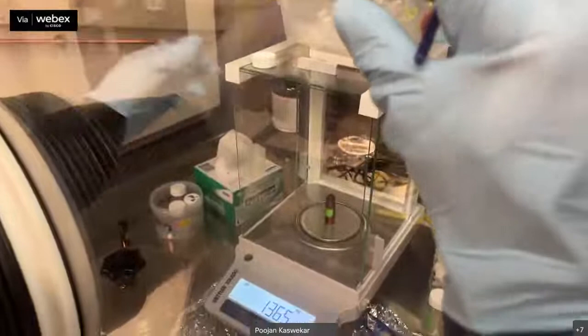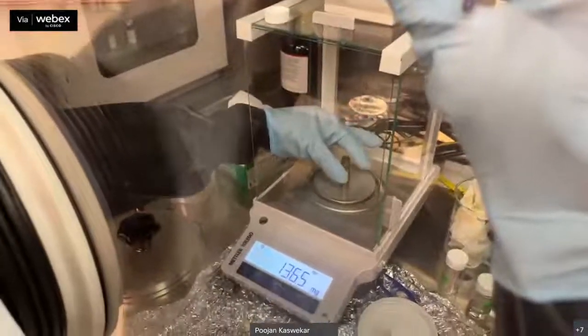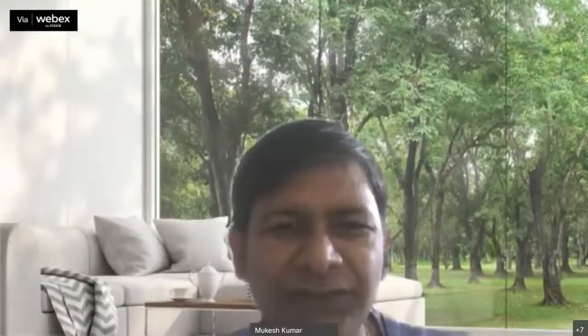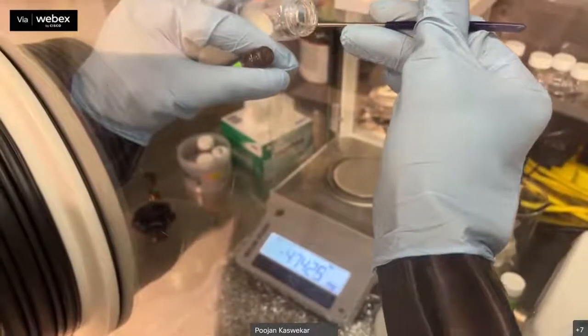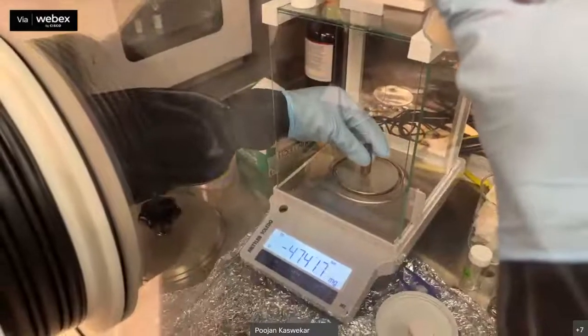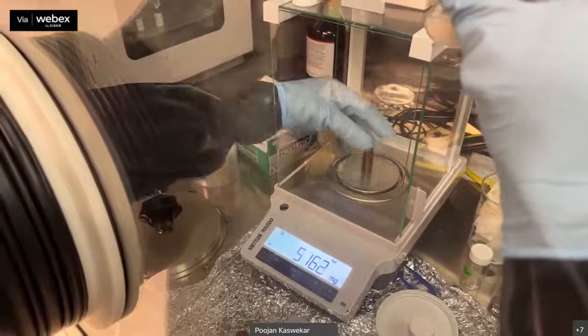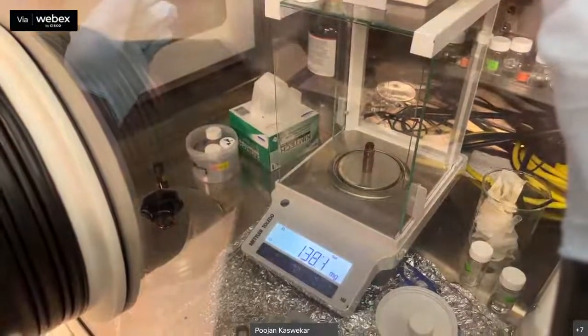Yeah, you are right, Dr. Mukesh. That's the main problem here. Many times we saw that powder is going here and there, and then we realized there's a problem of static charge inside because there is no moisture. Yeah, true. That's why we don't use any metals inside the glove box. Most of the time we avoid using metals.